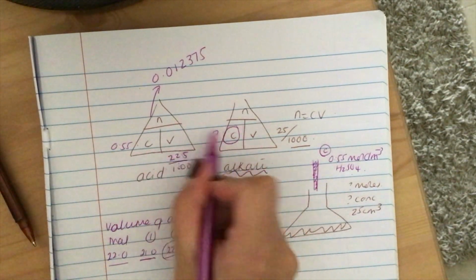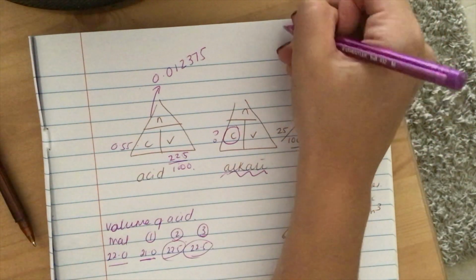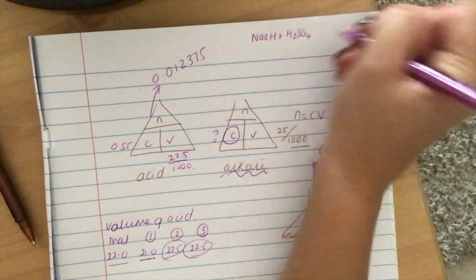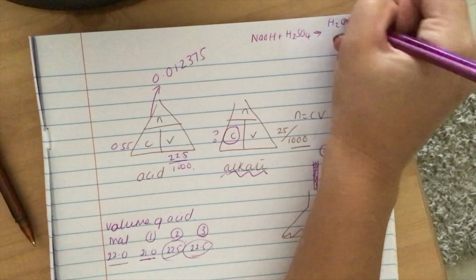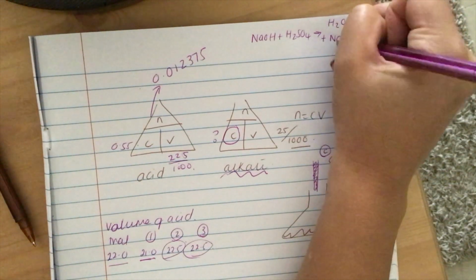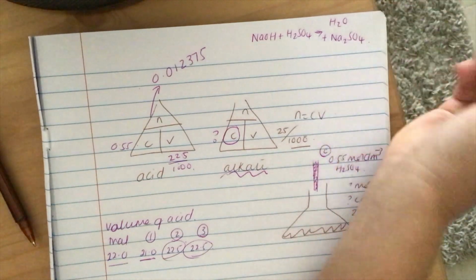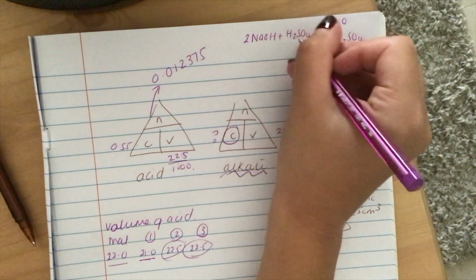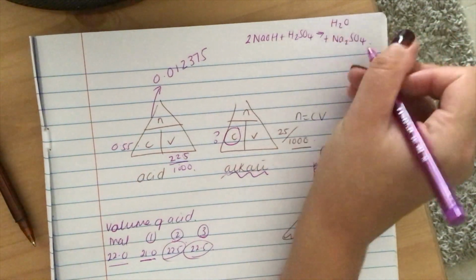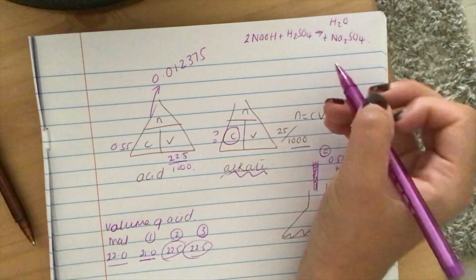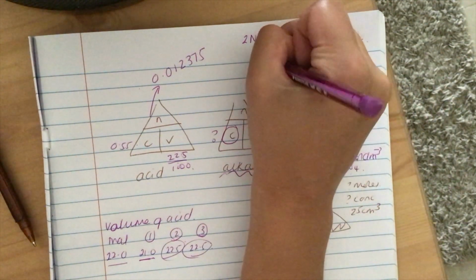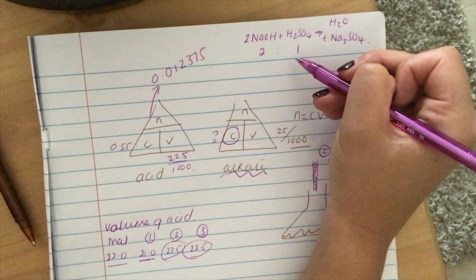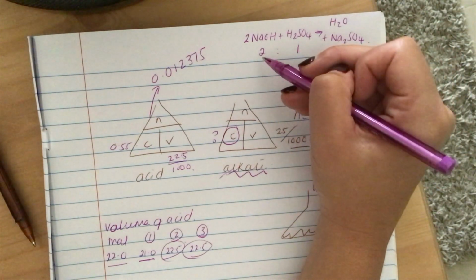If we're looking at how to connect these two triangles together, we have to make sure that we use the equation. So we know that sulfuric acid reacts with the sodium hydroxide, and in doing so forms water and sodium sulfate. If we balance, so this is our balanced equation, which means that we have a ratio of 2 hydroxides to 1 acid. Neutralization will happen when 1 mole of this sulfuric acid reacts with 2 moles of the hydroxide.